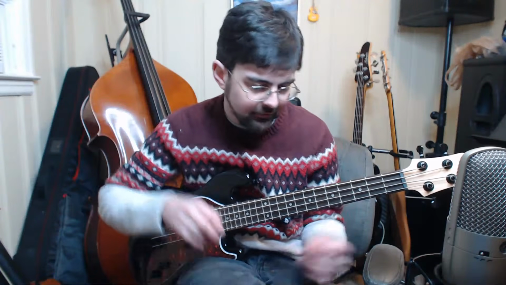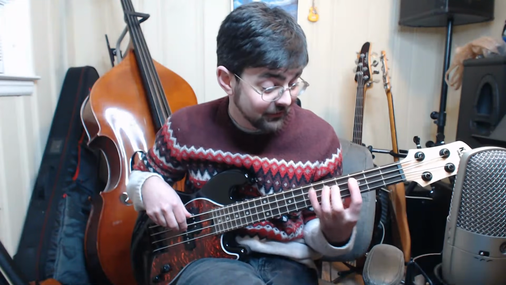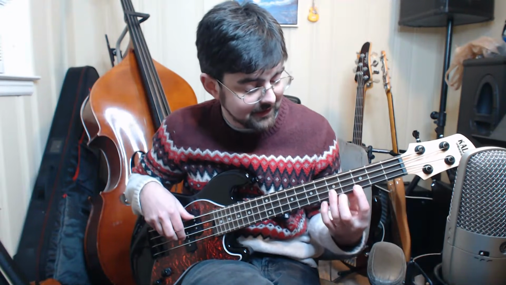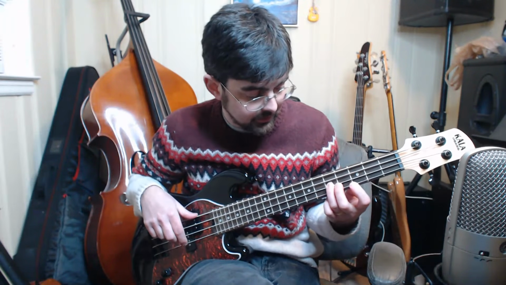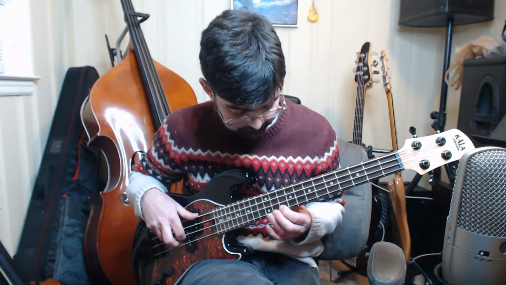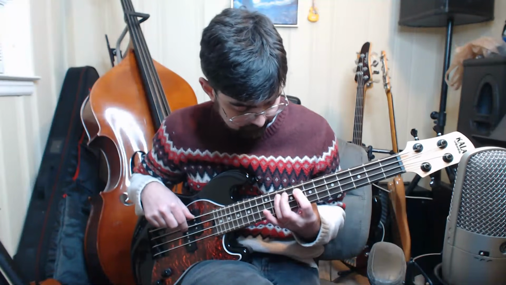So the blues scale technically is the root, the flat 3, the 4, the sharp 4, flat 5, whichever you want to call it, then the 5, and then the flat 7, and then the root again. And you can keep it up. You can go further. And you can play it in different positions.